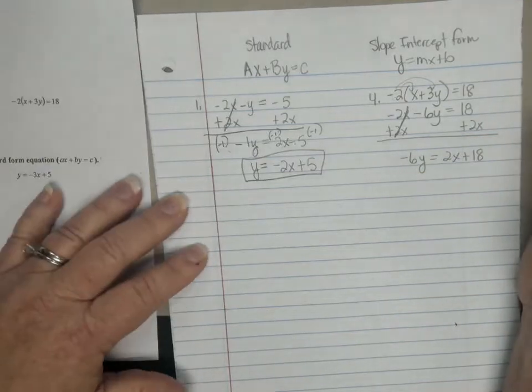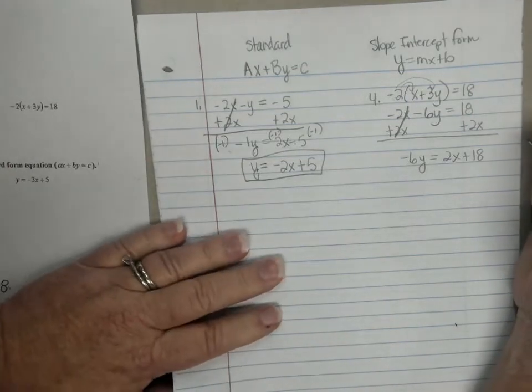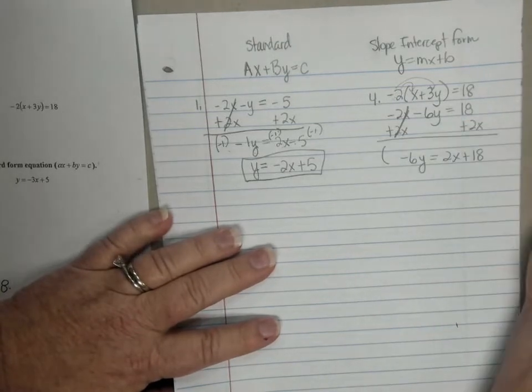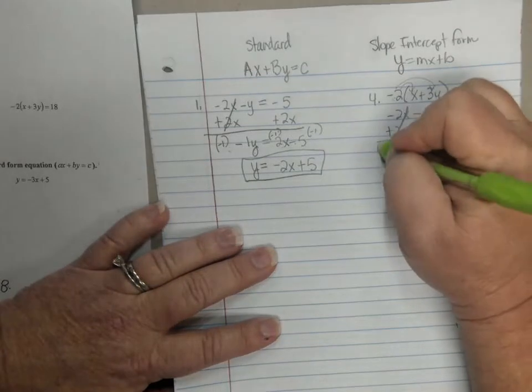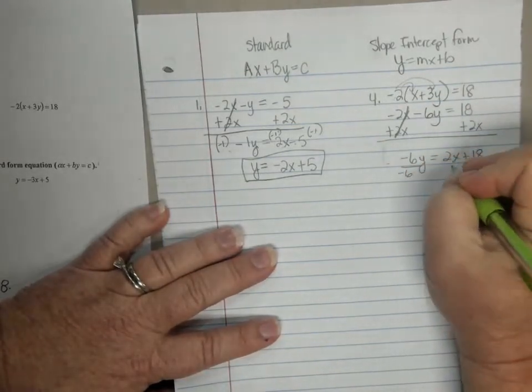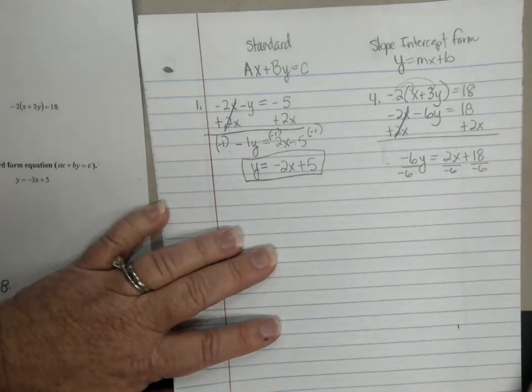Am I done? No, of course not. I've got to get y to be a 1y in this situation, and it must be positive. So I'm going to multiply everything times what? Well, let's not multiply. I could multiply by negative 1/6, or let's divide by negative 6. And that's up to you which way you go with that.